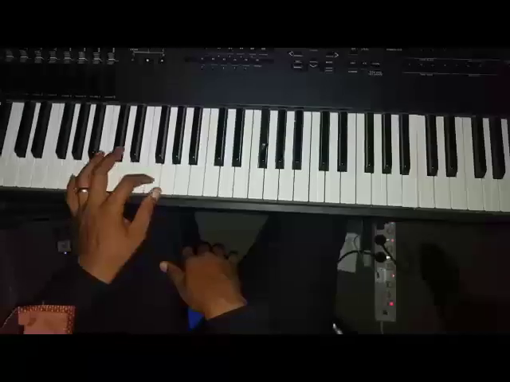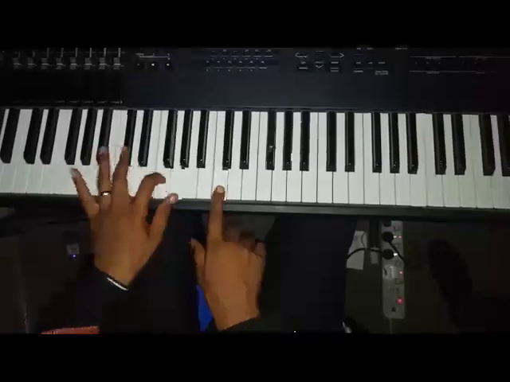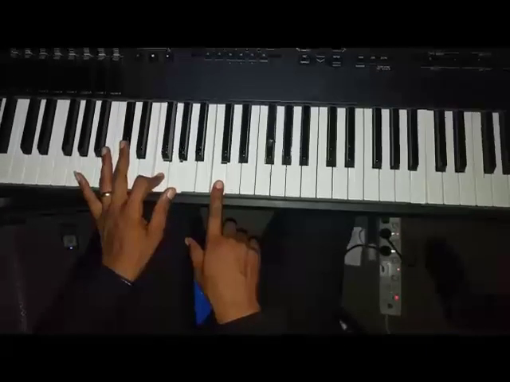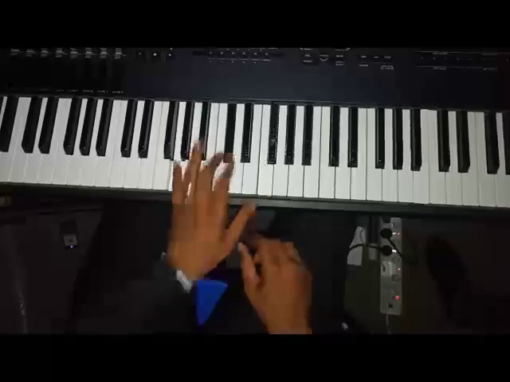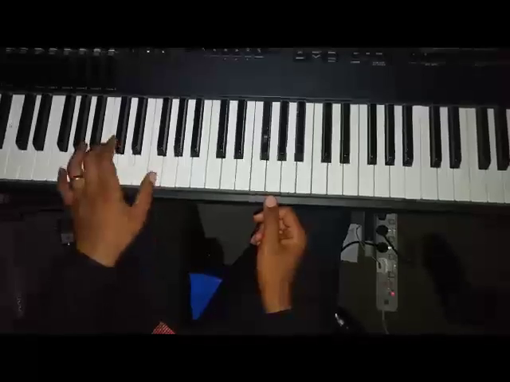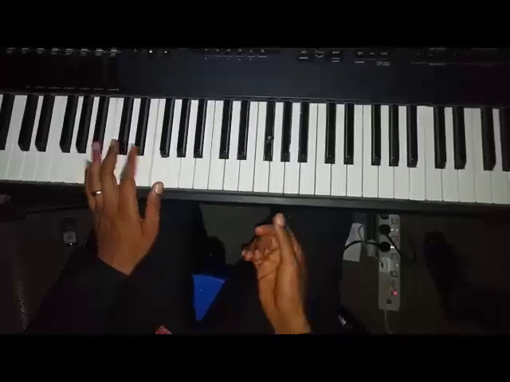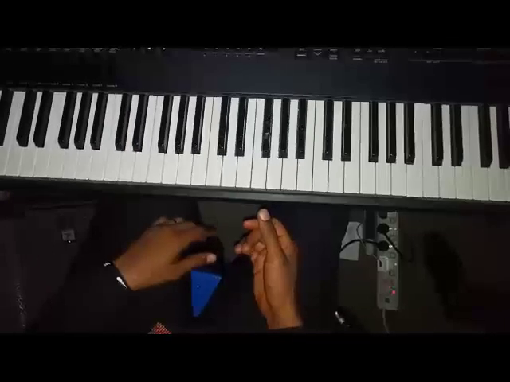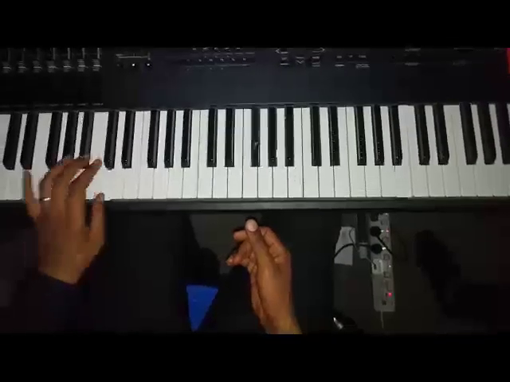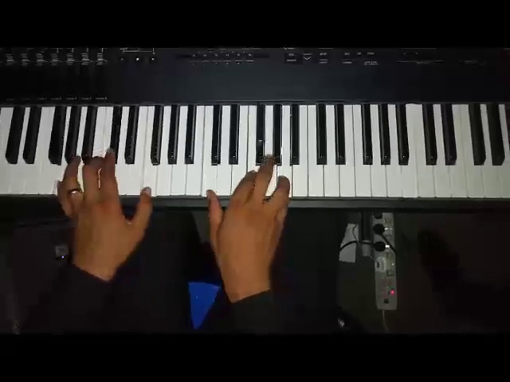So the 6th is going to be an altered chord. Removing this guy, we have this guy which we play in the second inversion, just like we did on the 3. Then this guy plays the 5th degree of that key. Now what's the 5th degree? F. So we're going to play an F.